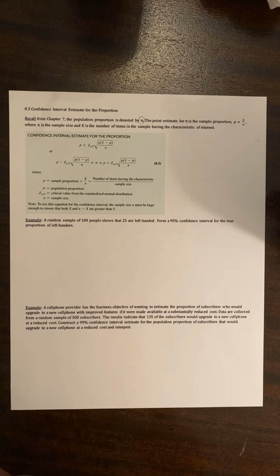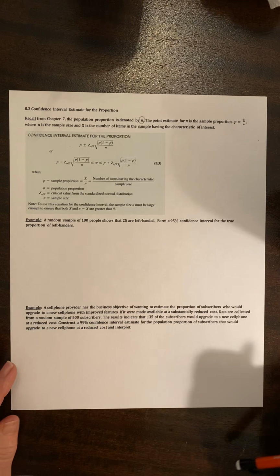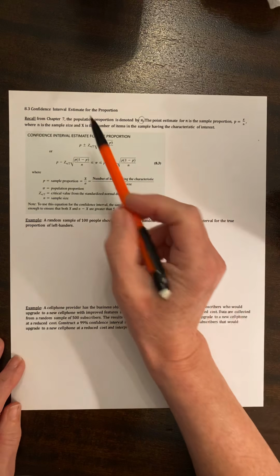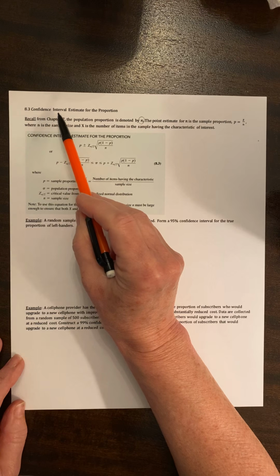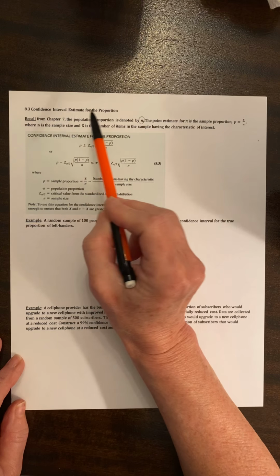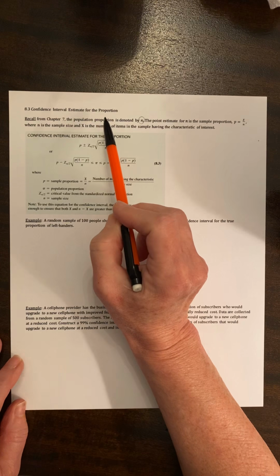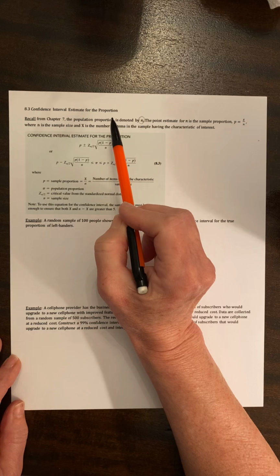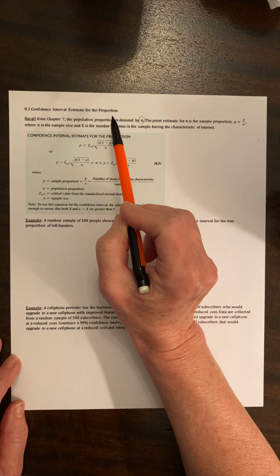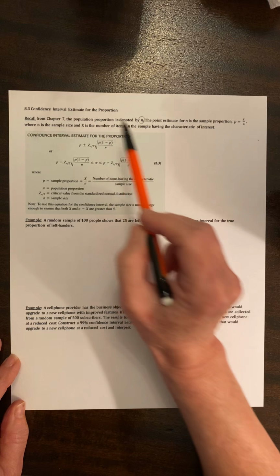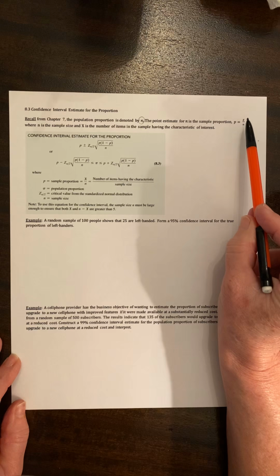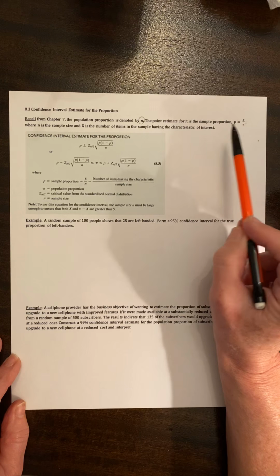This is a continuation of our Chapter 8 handout. This is 8.3, and we're going to do some more confidence intervals. This is going to be for the proportion of a sample and the proportion of a population. We've been doing them for the mean of a sample to estimate the mean of a population. Well, a proportion is just how many things you're interested in out of the total, okay?